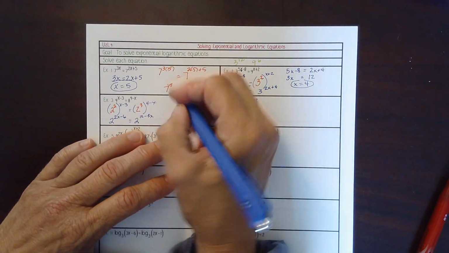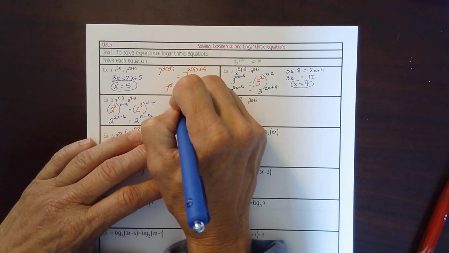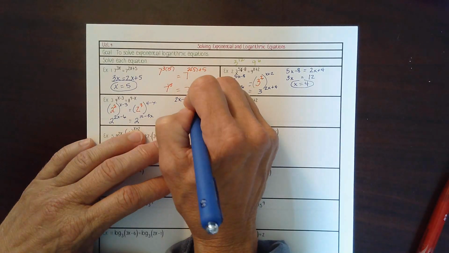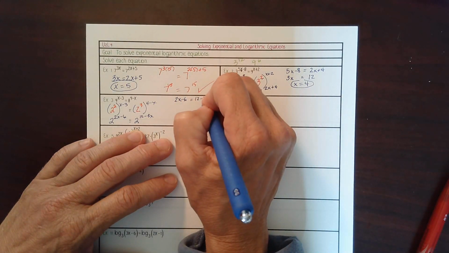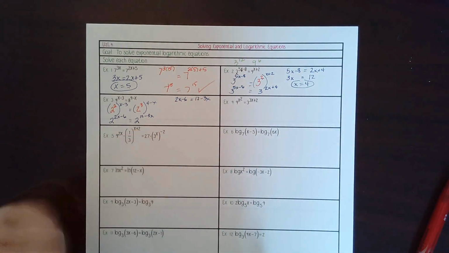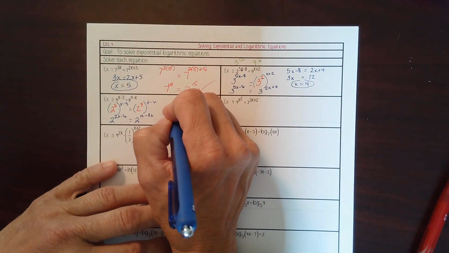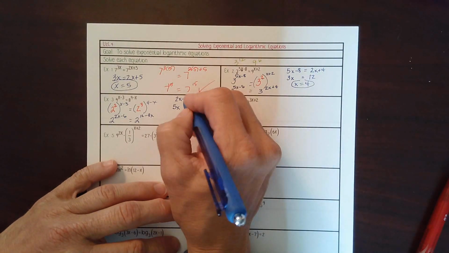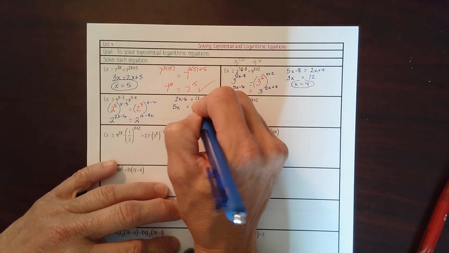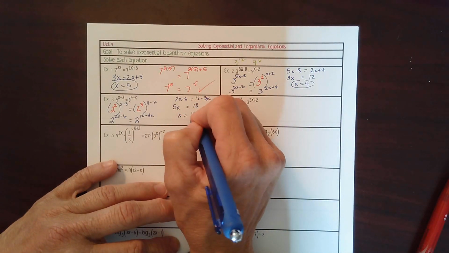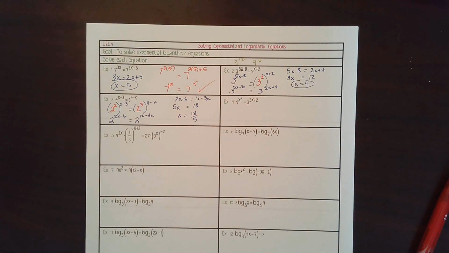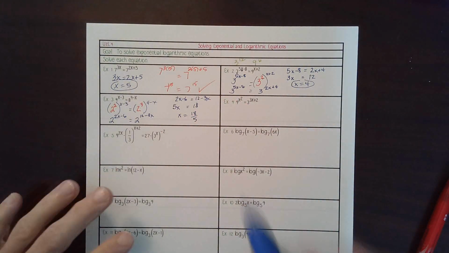So we'll drop the bases and set 2x minus 6 equal to 12 minus 3x, and I can solve for x. I will add the 3x over, that gives me 5x. I will add the 6 over, that gives me 18. So x equals 18/5. And so that's our answer.